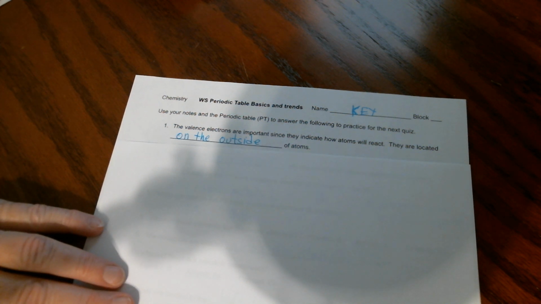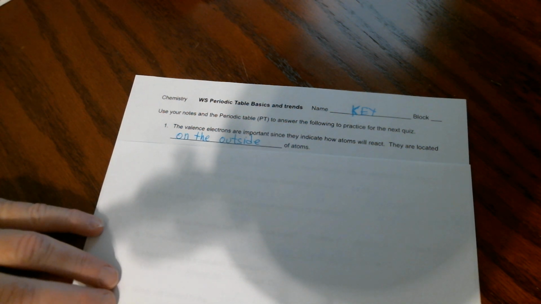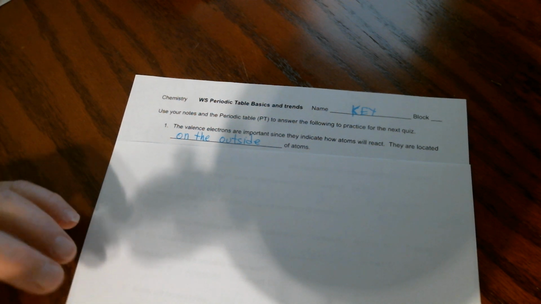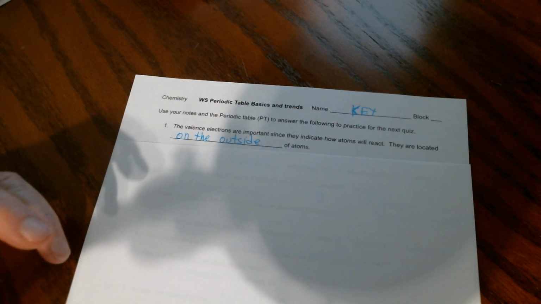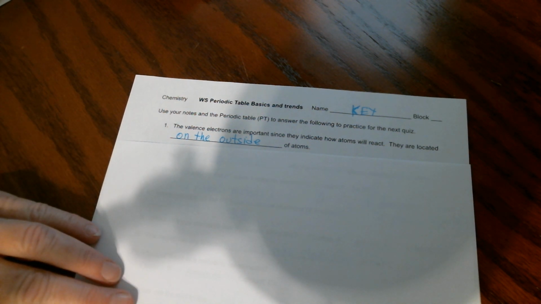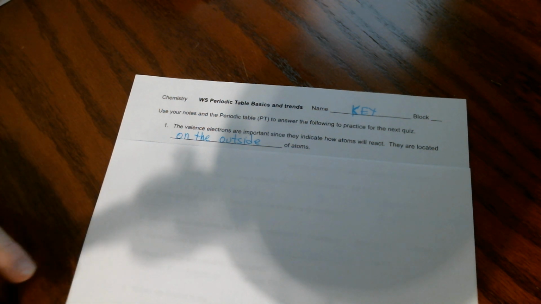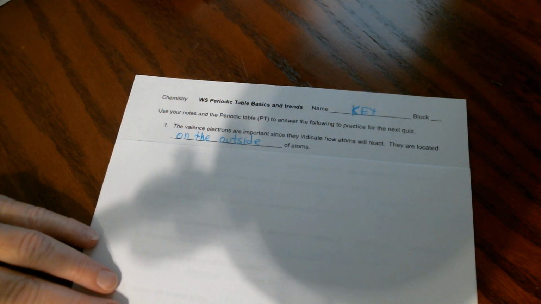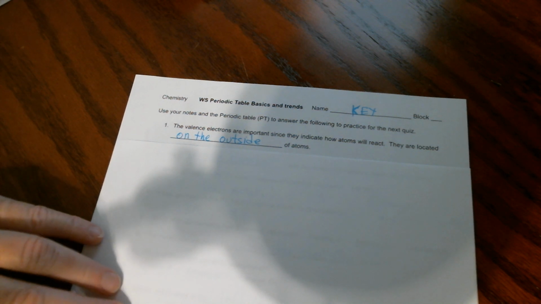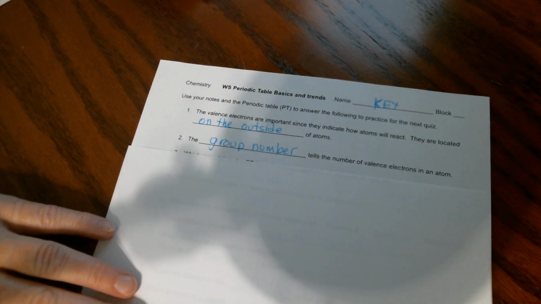Valence electrons are on the outside, and they're important because when atoms collide, when they react, the first thing that touches is the outside. So how many they have and how easily they're lost or gained is going to depend on how reactive they are and what they react with. Okay, how do I know the valence electrons in an atom?